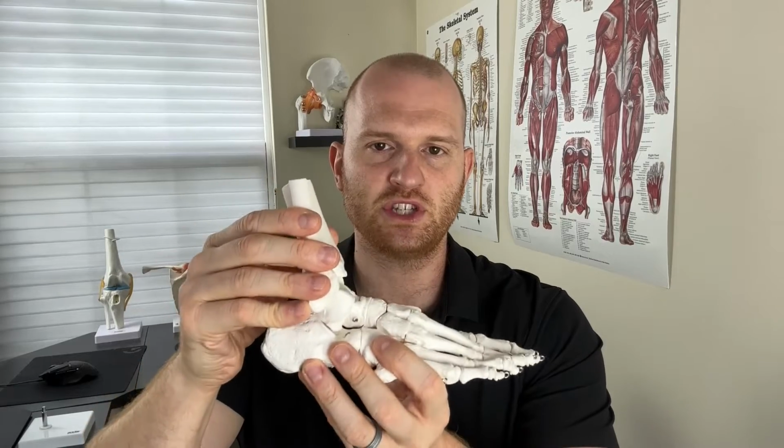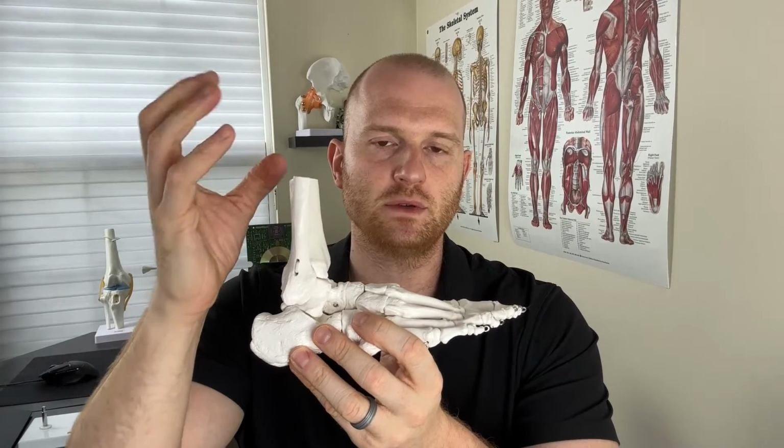The opposite of that motion is known as plantar flexion, where the toes are going to be pointed downward. In this position, we are contracting all of the muscles that are located in the back of the calf area, and this is also going to be putting a force through the Achilles tendon.